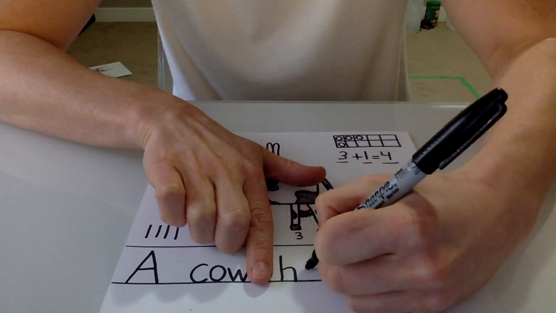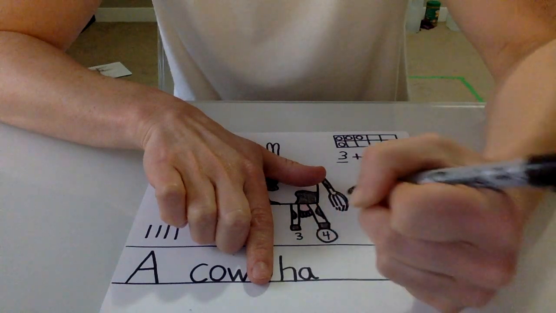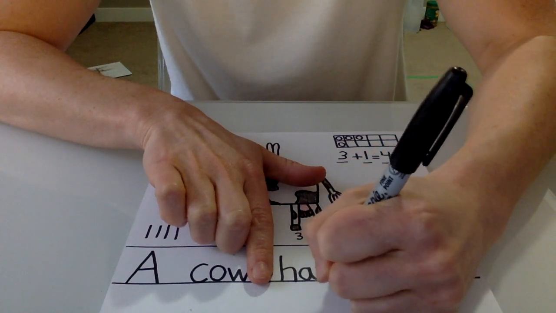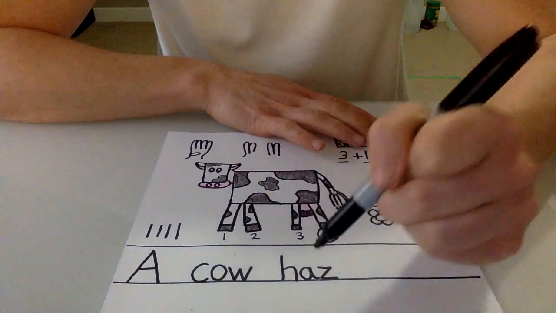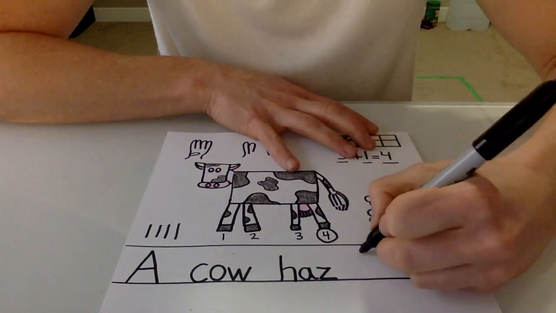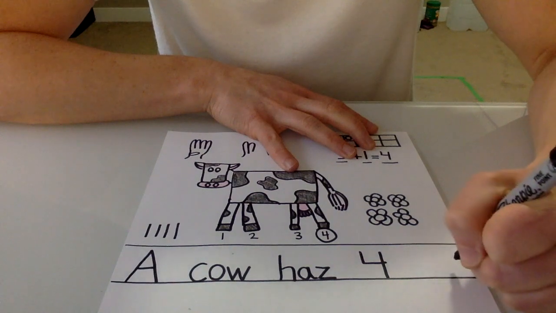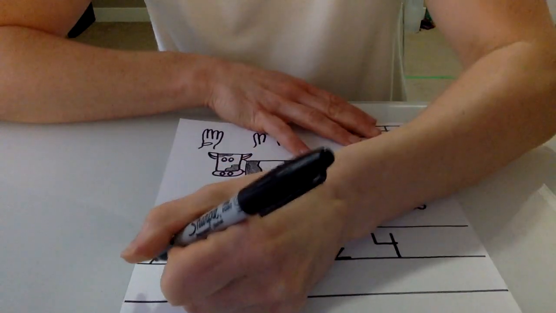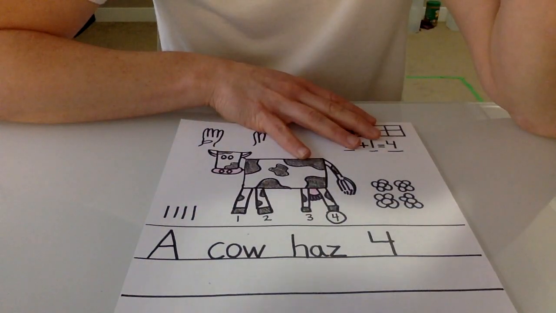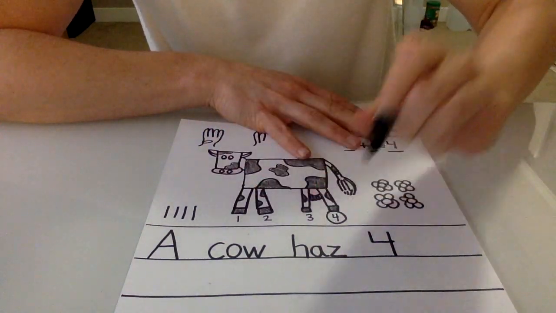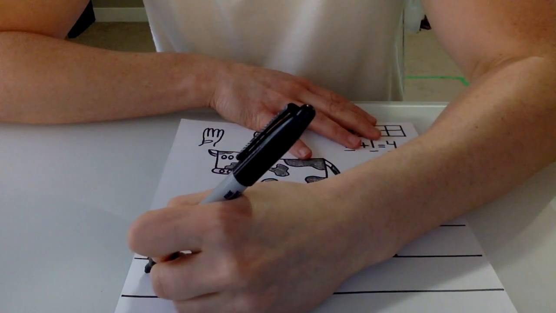H, A, has. Sounds like the letter Z. A cow has 4. I'm going to make the number 4. I don't know if I have enough room here, so I'm going to go down to the next line, and I'm going to write that word legs. A cow has 4 legs.